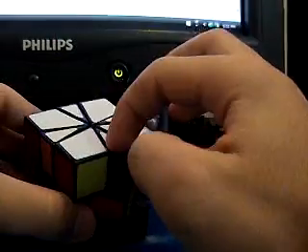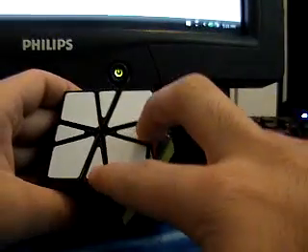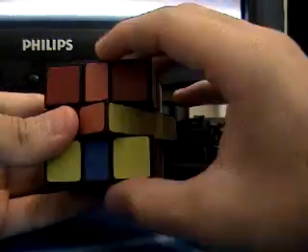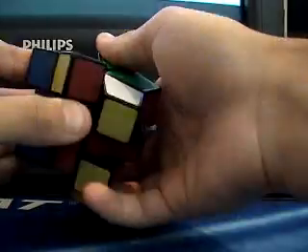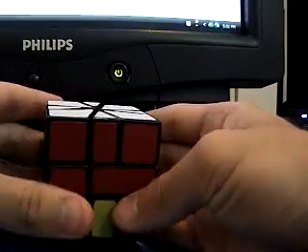So now I'll switch these two, and then those two. So make sure you put it in the right place here, and then do the algorithm. There you go.